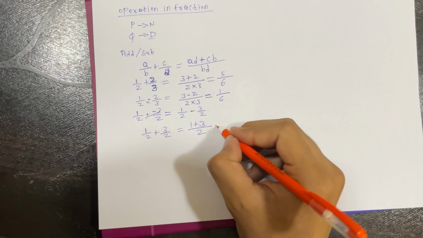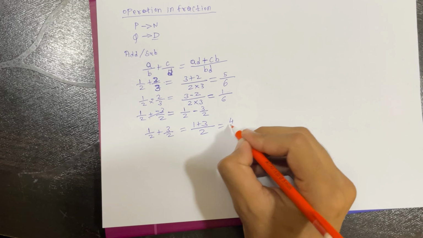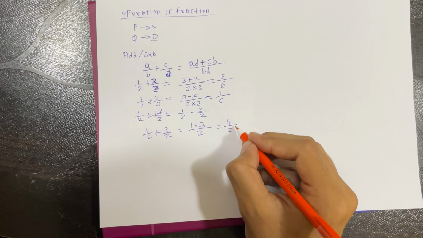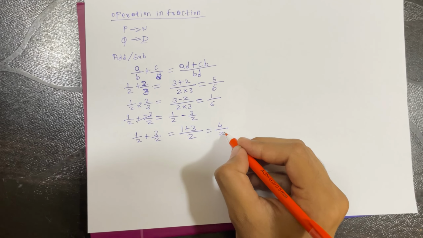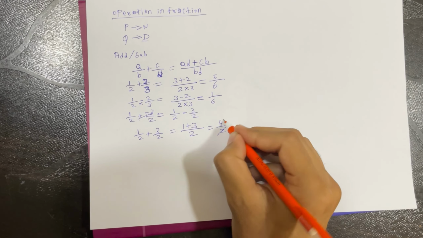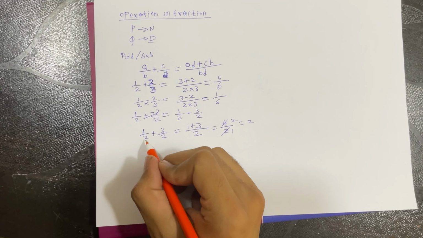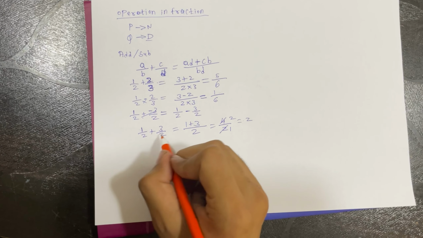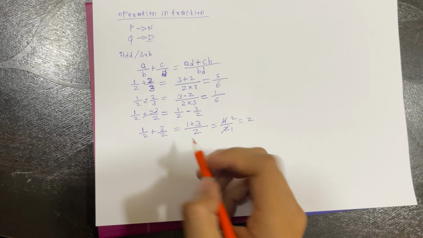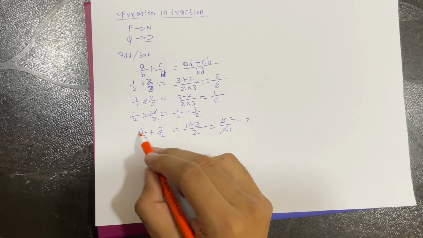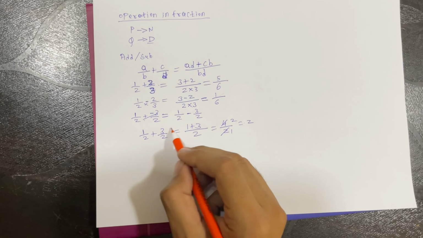So 1 plus 3 is 4, right? 4 upon 2. Now we can reduce this to its smallest form, like 2 ones are 2 and 2 twos are 4. So the value is 2. So we have to keep in mind, if we get the same denominator, then we take the common denominator and then add or subtract the numerator values.